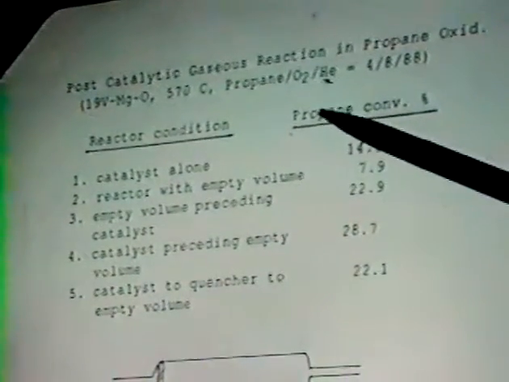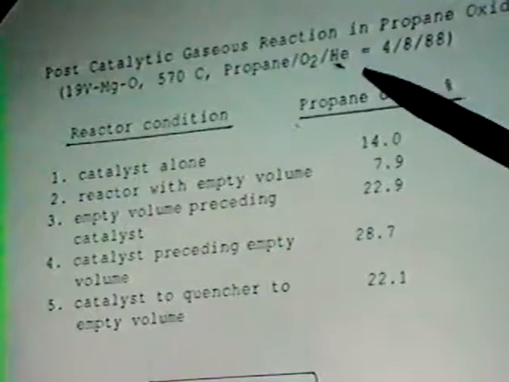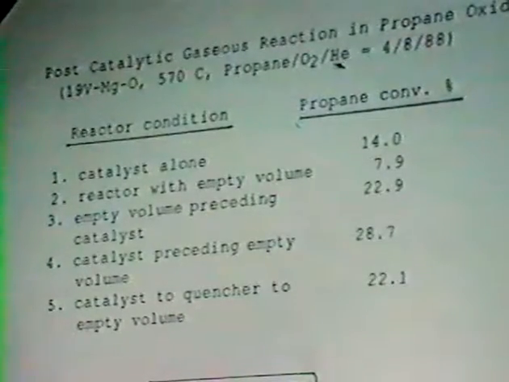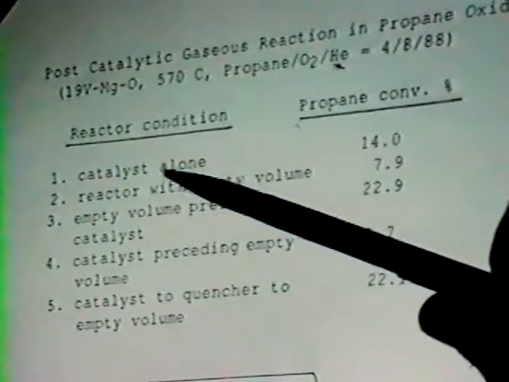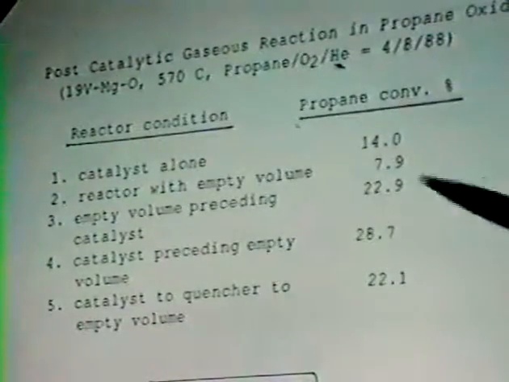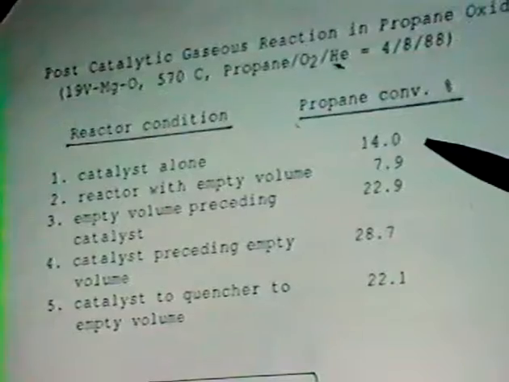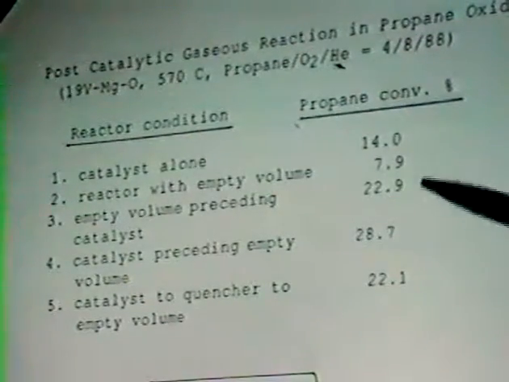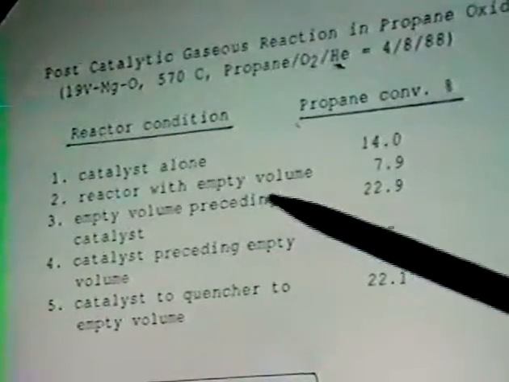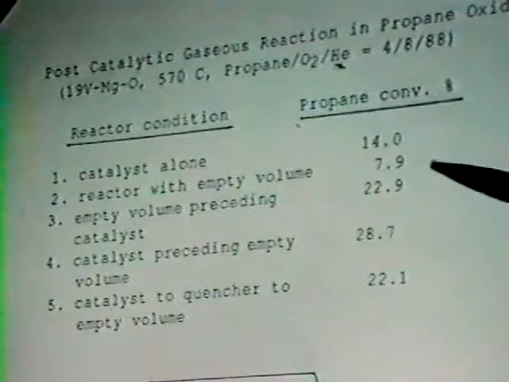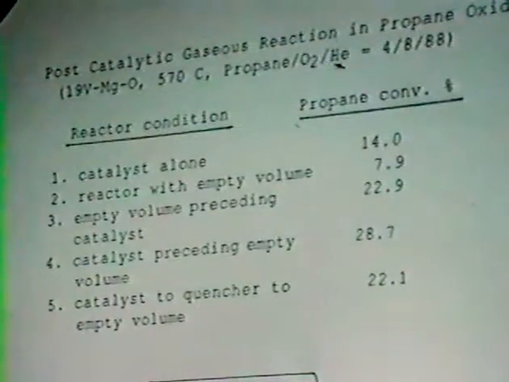And the propane to oxygen ratio was 4:8, and this is the standard condition that we use. When we use the catalyst alone, so that there is no gas phase reaction, the conversion was about 14%. With the reactor alone, without any catalyst, under these conditions, the conversion is about 8%.